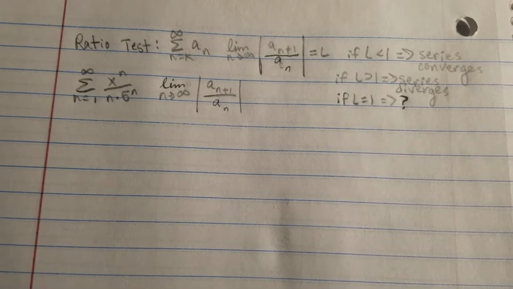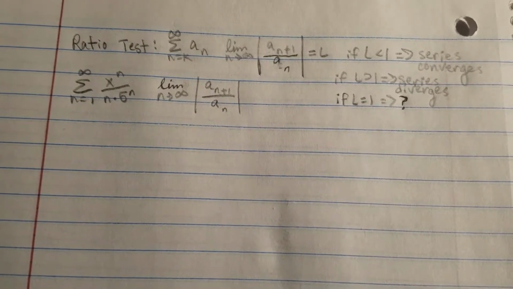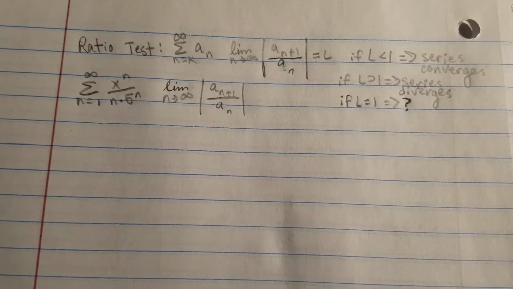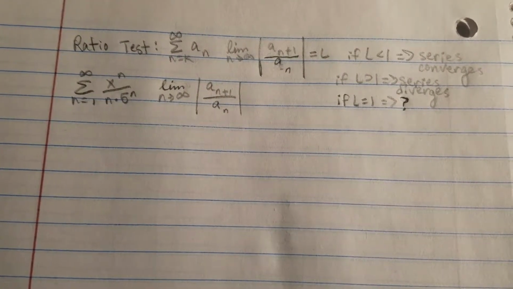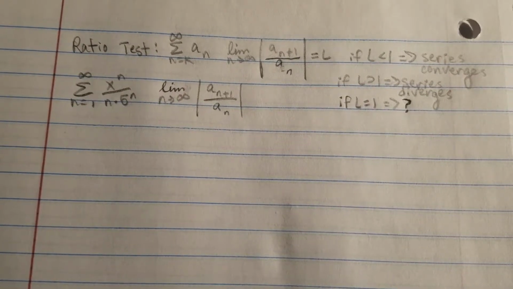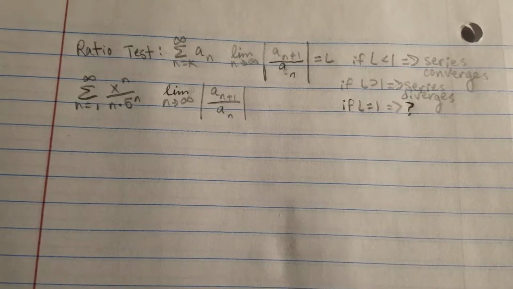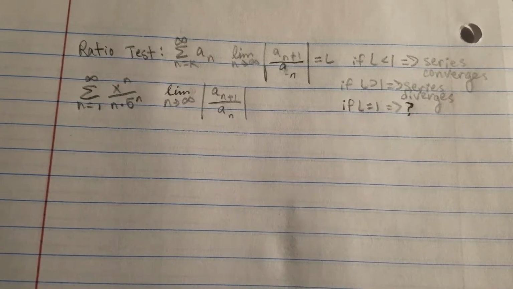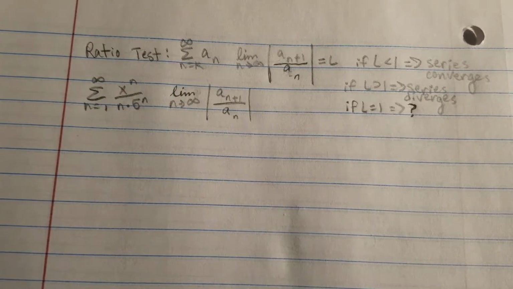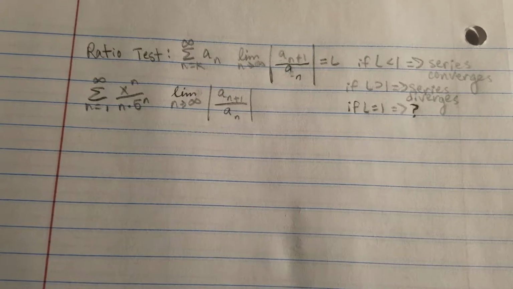With this first example, let's be careful and make sure that we have everything down correctly. Here are the series terms a sub n. A sub n equals x to the nth over n times 5 to the nth. To compute a sub n plus 1, all we need to do is substitute n plus 1 for all of the n's in a sub n. Now to define L, we will use L equals the limit as n approaches infinity of the absolute value of a sub n plus 1 over a sub n.